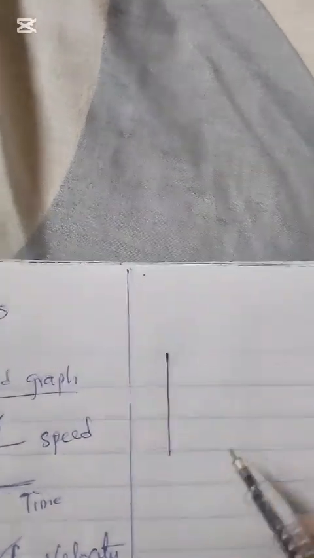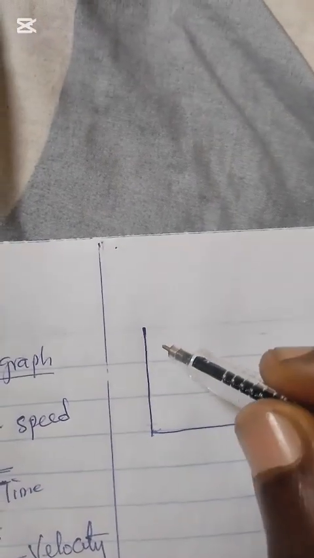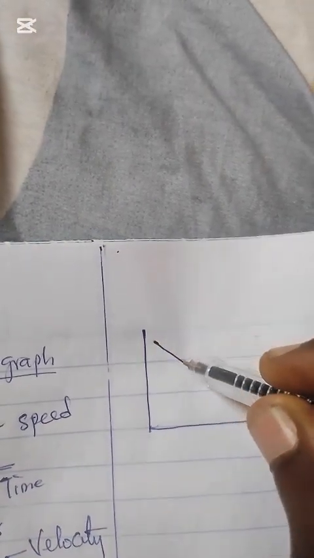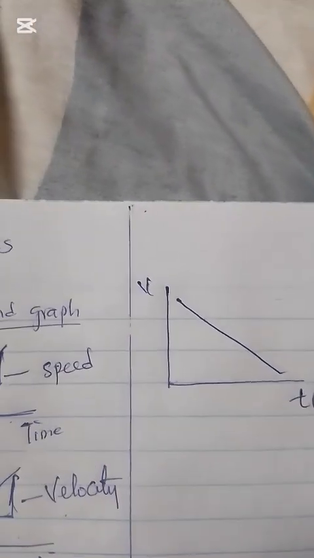If an object retards, meaning that the object is reducing its speed or is gradually brought to rest, the line is going in this direction. So those are the things you need to know when you want to solve a velocity time graph.